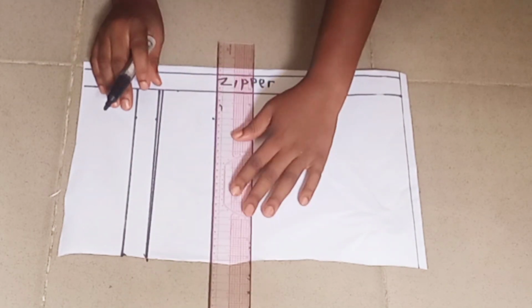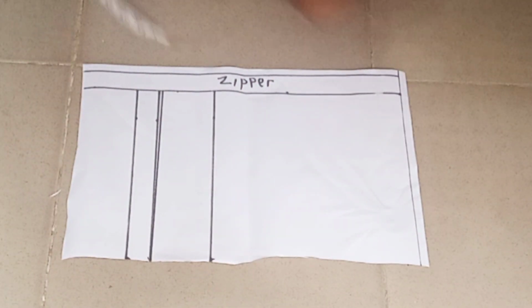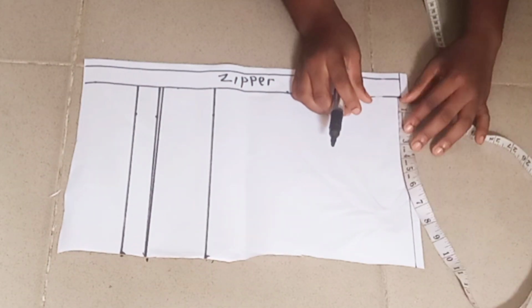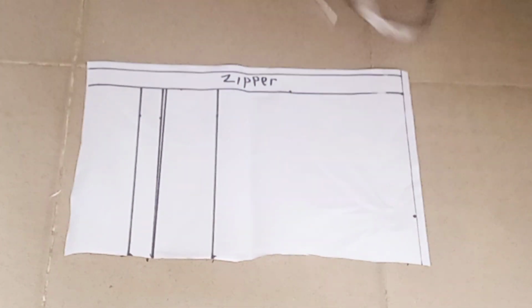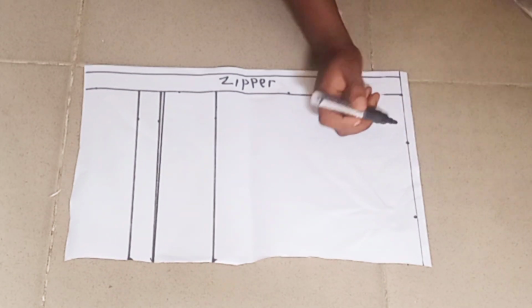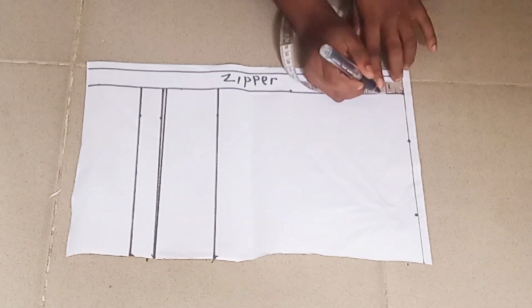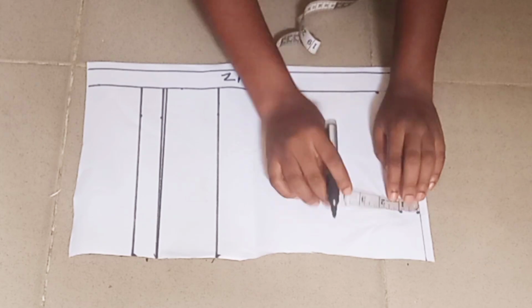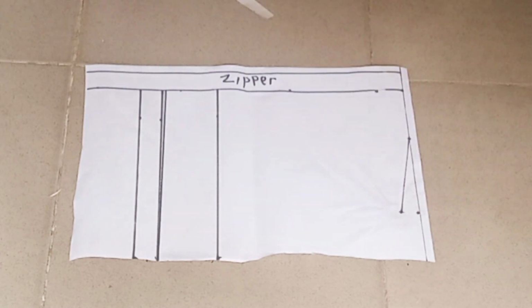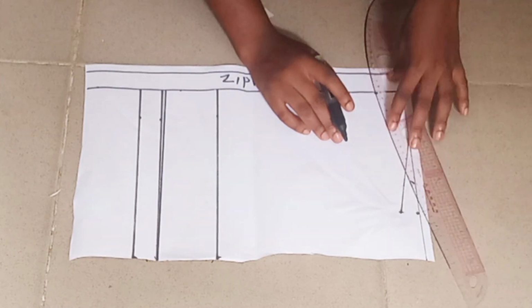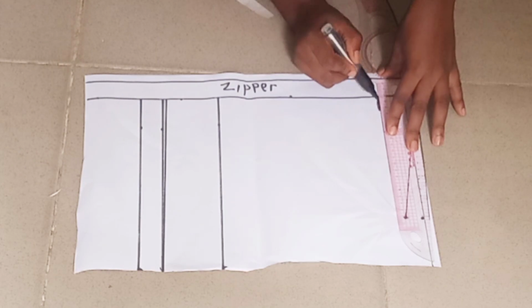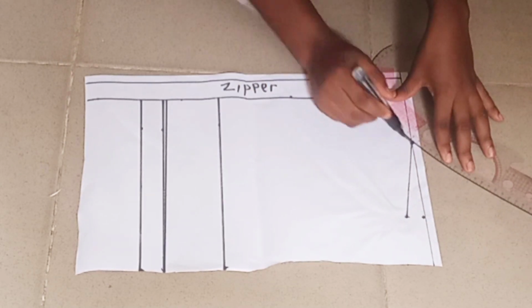Now from our zipper allowance line, we're going to mark our 7.5 inches for our shoulder, 3 inches as our neck width, 1 inch as the neck depth. You can make it lower than 1 inch, for about 2 inches or 1.5. And then I also took my 1 inch shoulder slope and connected with my 3 inches neck width, and so I also connected my neck points together.